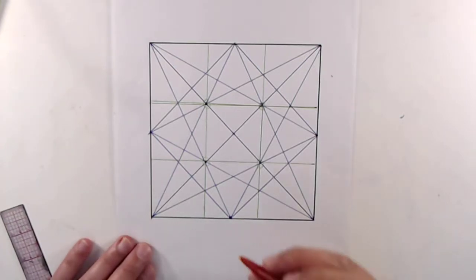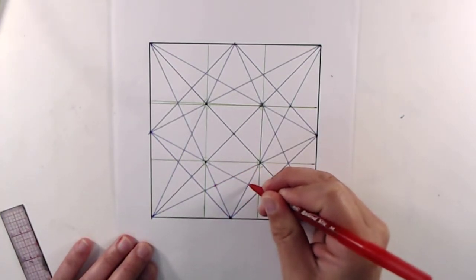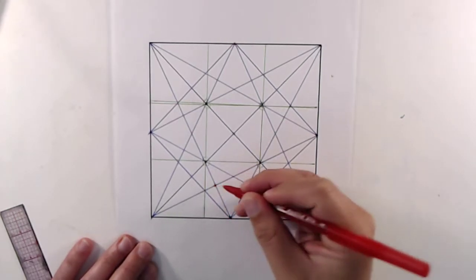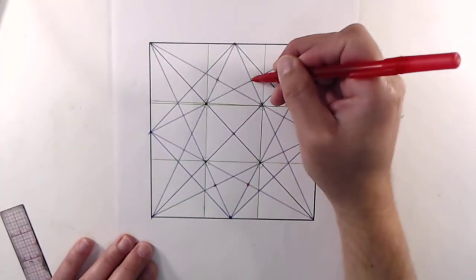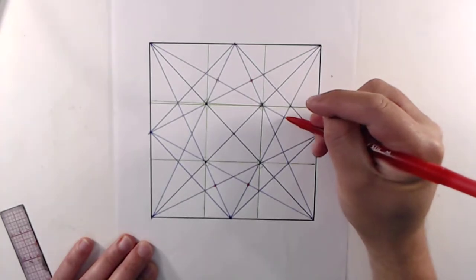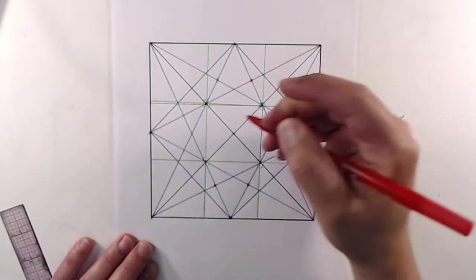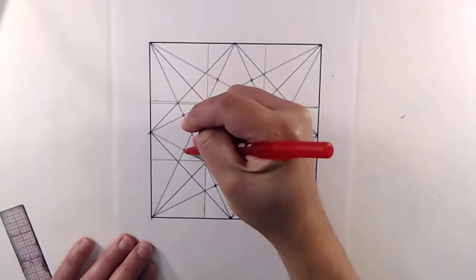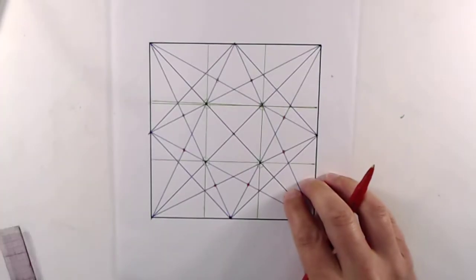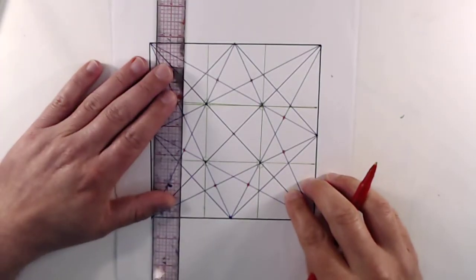Alright, so if we look at this node here and here, and its counterparts on the other sections, let's connect those up and see what we get.